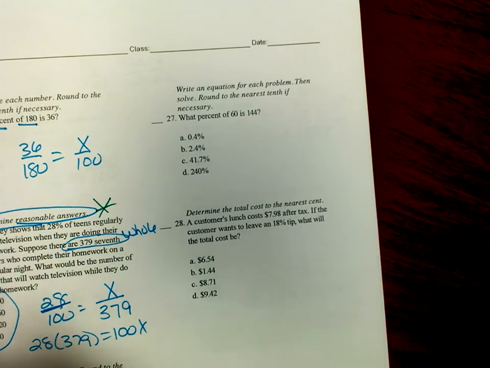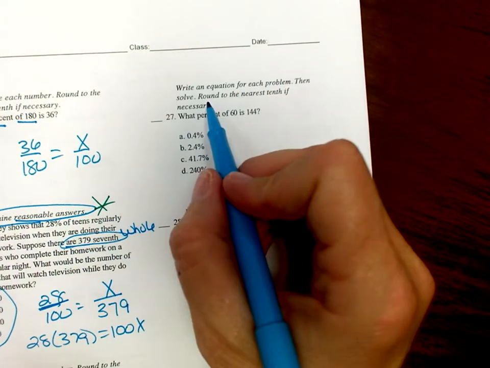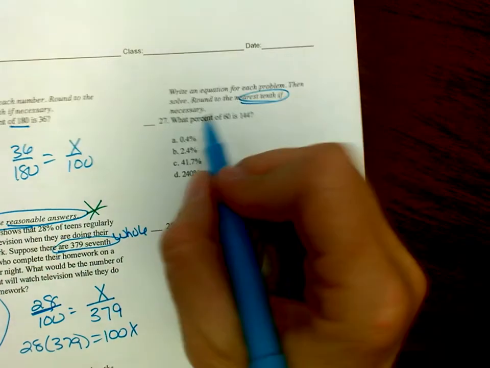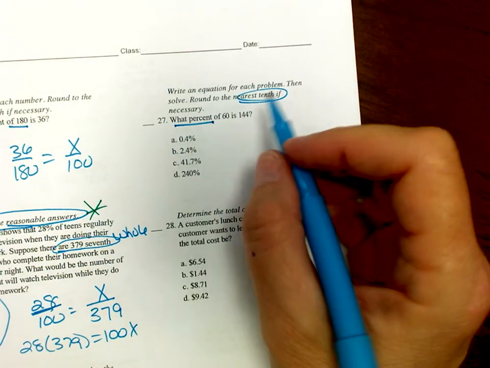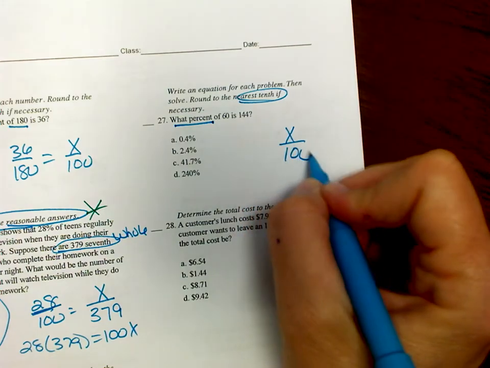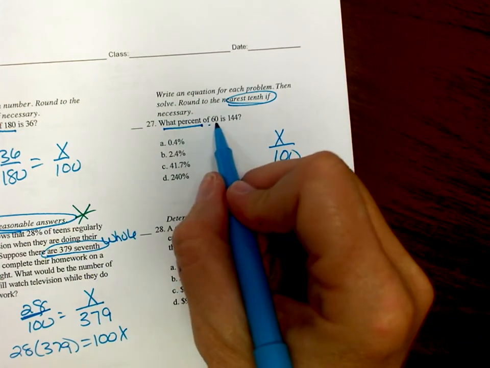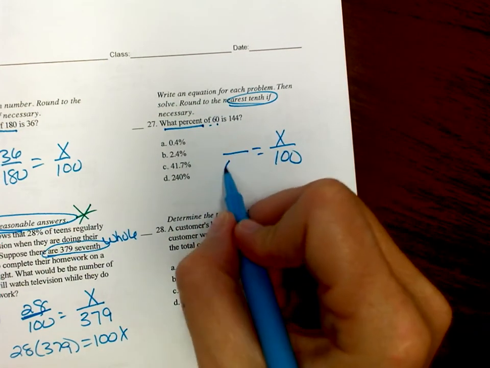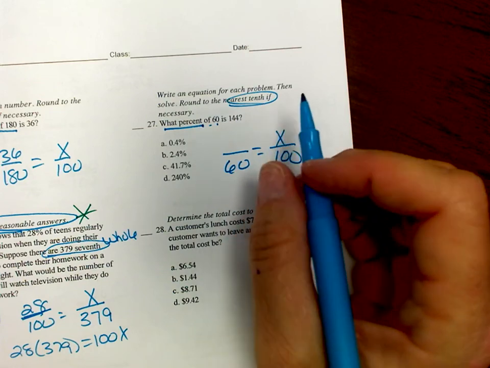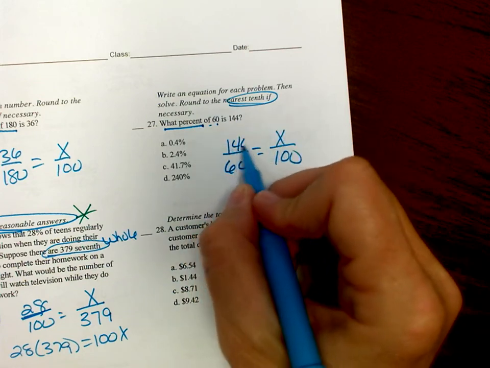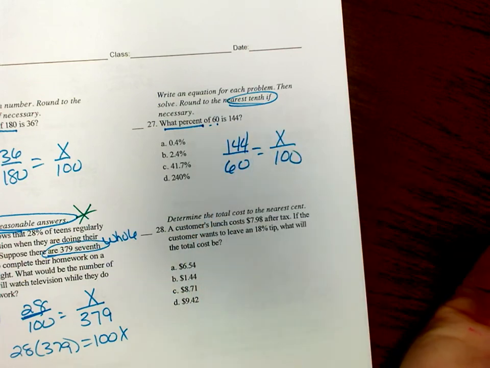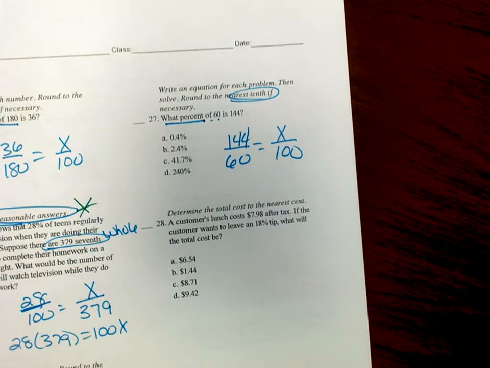Number 27. Write an equation for each problem and solve. Round to the nearest tenth if necessary. What percent, I'm looking for a percent, of 60 is 144? Okay, I know it looks weird, but it's going to work. Do your cross multiplication.